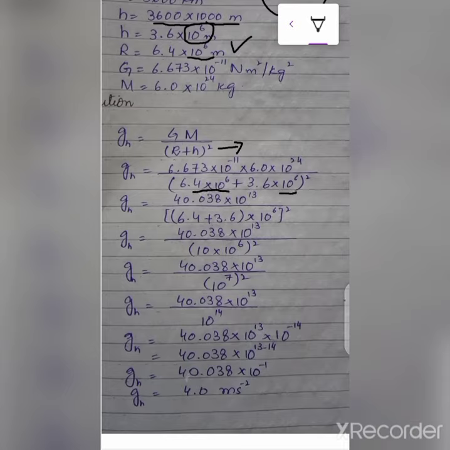Now you can take 10 raised to power 6 as common, and the remaining will be 6.4 plus 3.6, whole square as it is. Then 6.4 plus 3.6 makes 10, and 10 raised to power 6 whole square as it is. Now 10 and 10 raised to power 6 can be simplified easily. Bases are same, powers will be added: 10 raised to power 7 whole square will be 10 raised to power 14. When this value comes to the numerator, its exponent will be changed.